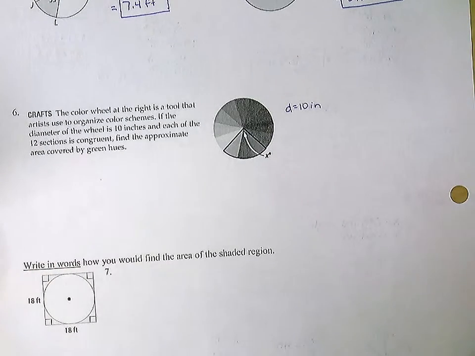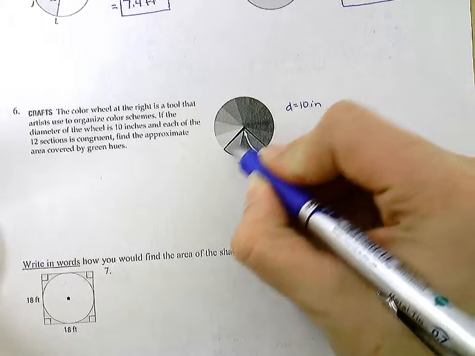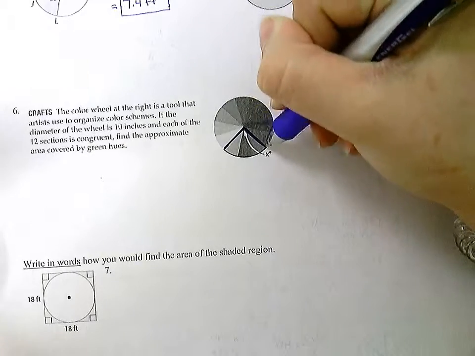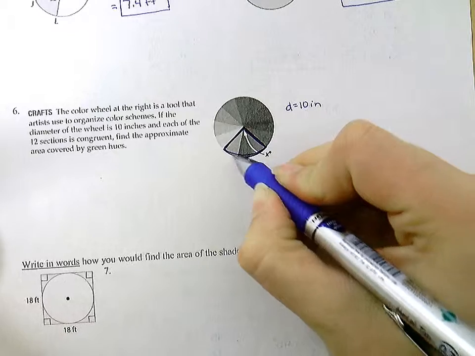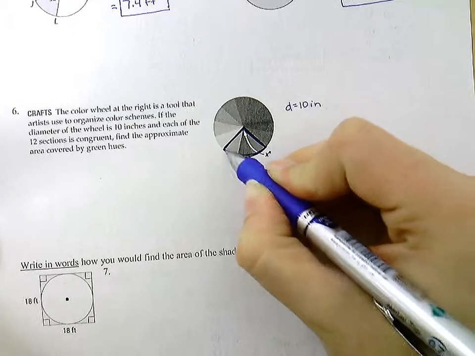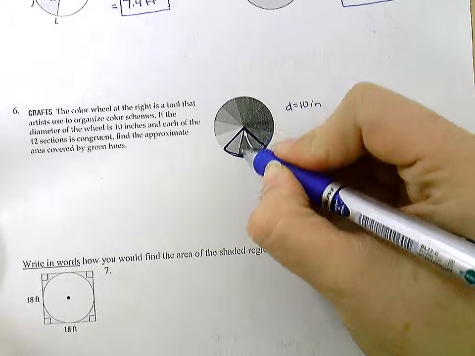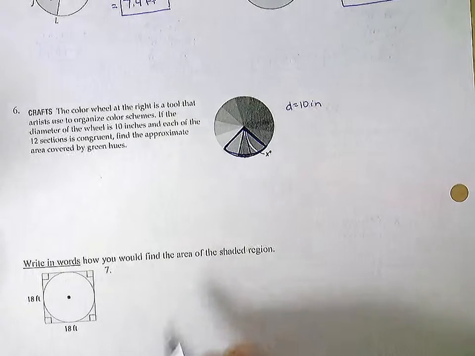Okay, so the green hues, I know this is in black and white, is this section that's bolded where that X is or that arrow is pointing. There are three little sections here within the green hues.